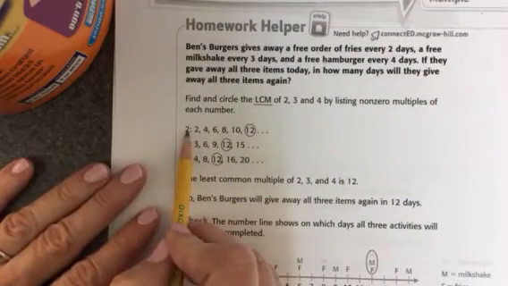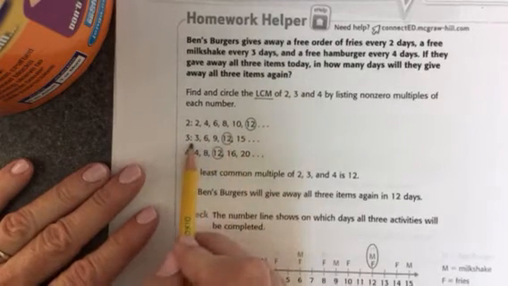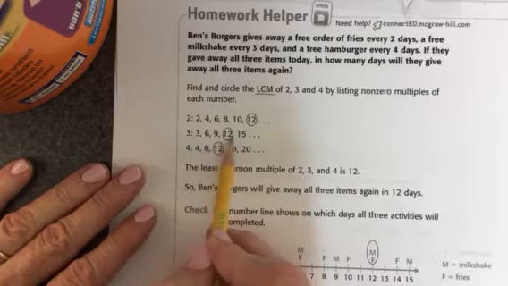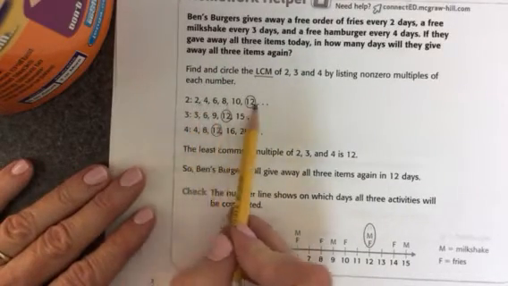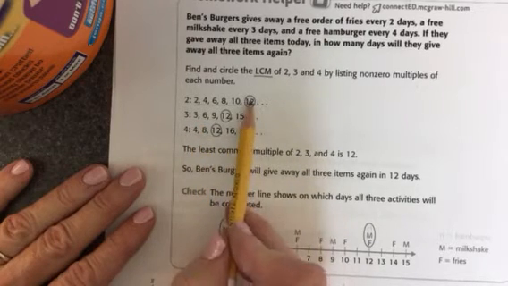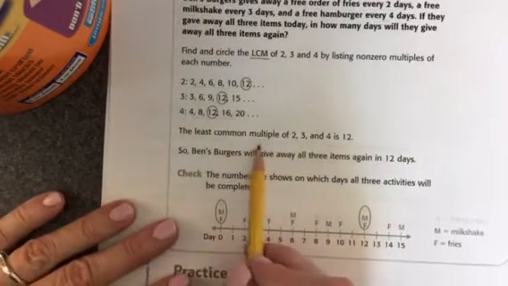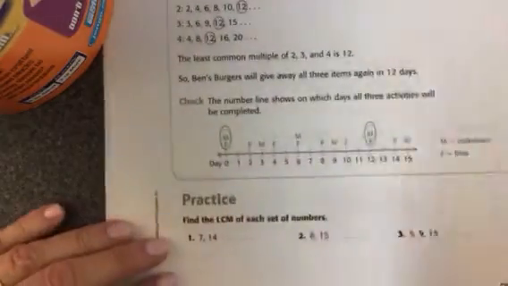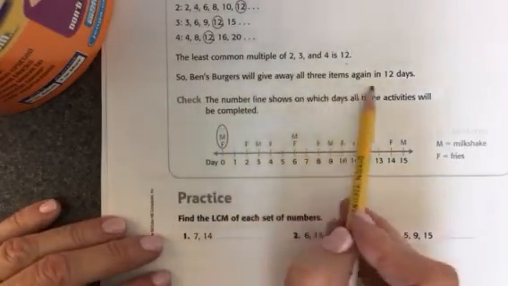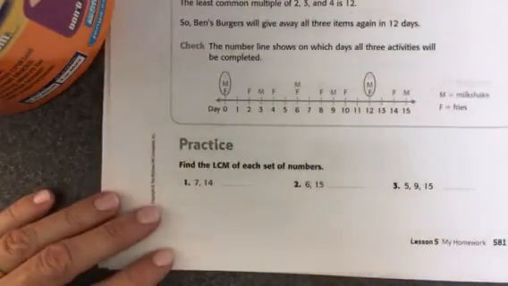So here I'm going to start with 2, and I'm going to do the multiples of 2. 2, 4, 6, 8, 10, 12. The multiples of 3: 3, 6, 9, 12, 15, and the multiples of 4. We can see, looking at each of these lists, that 12 is the smallest number that they all have in common. We call that the least common multiple. So the least common multiple of 2, 3, and 4 is 12. So Ben's Burgers will give away all 3 items again in 12 days. Here's a way to check by putting it on a number line.